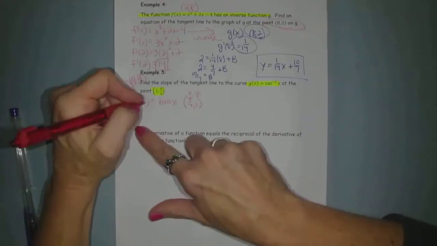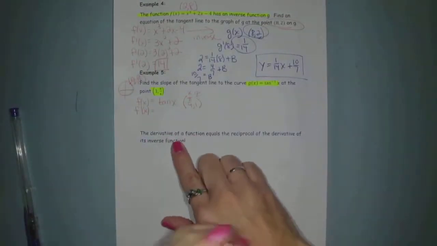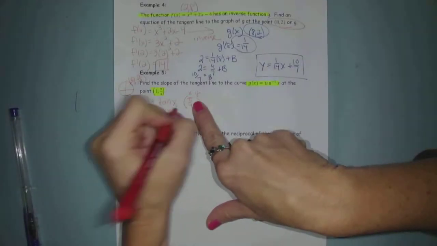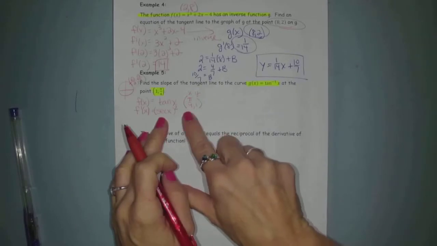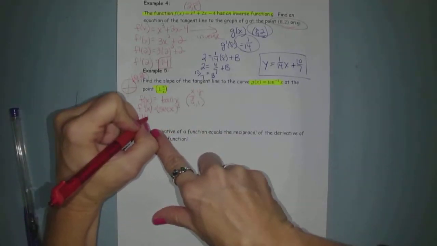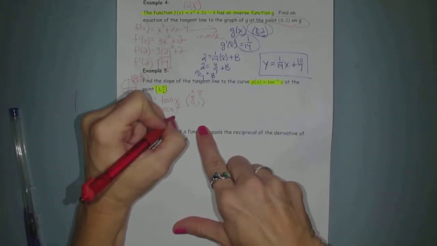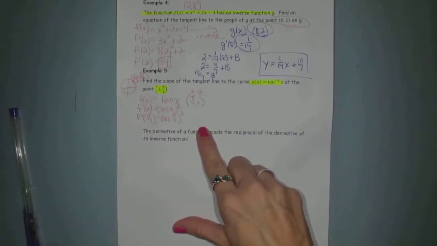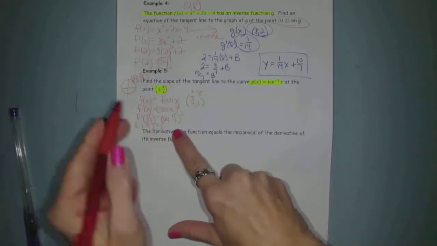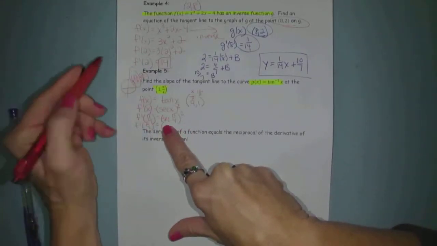From our prior lesson, the derivative of the tangent of x is secant x quantity squared, and I'm going to write it like that because I'm about to plug a point in. Now, if I evaluate f prime at pi over 4, I've got secant of pi over 4 quantity squared. The secant at pi over 4 is the reciprocal of cosine.